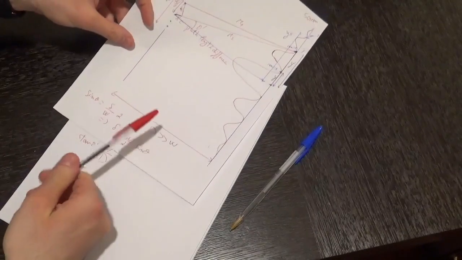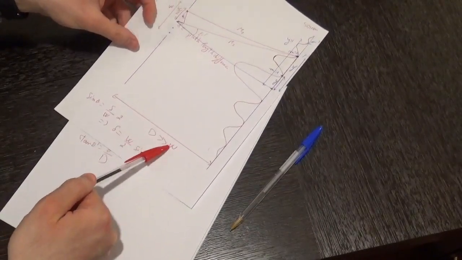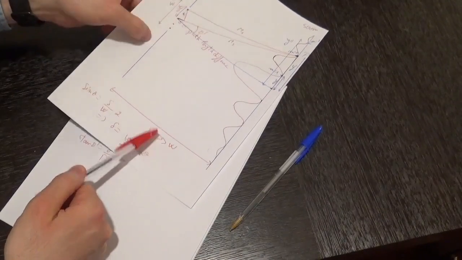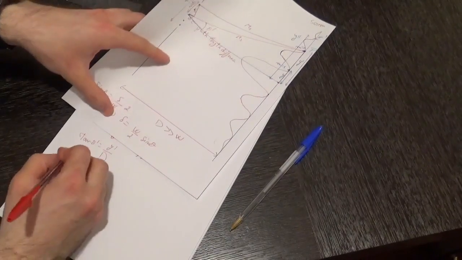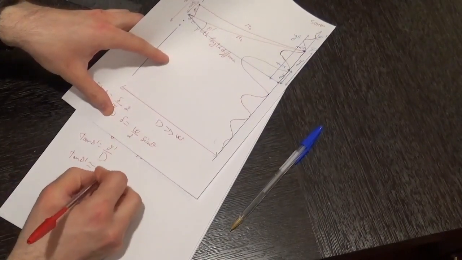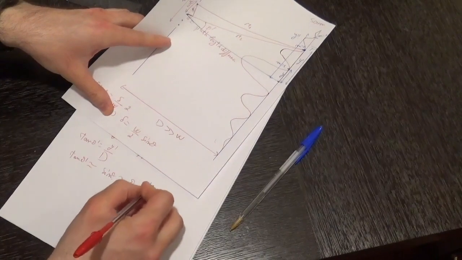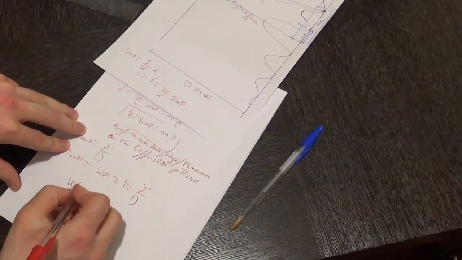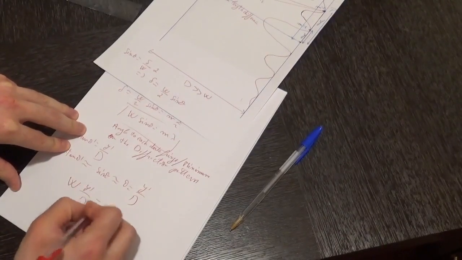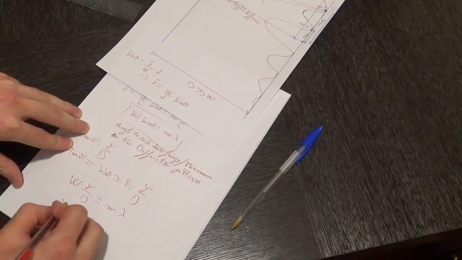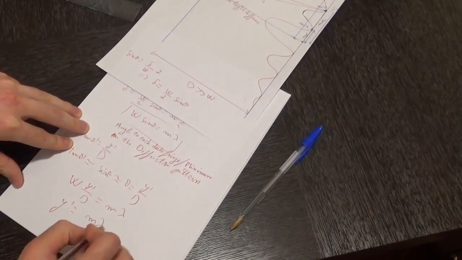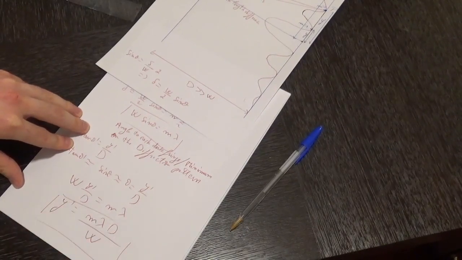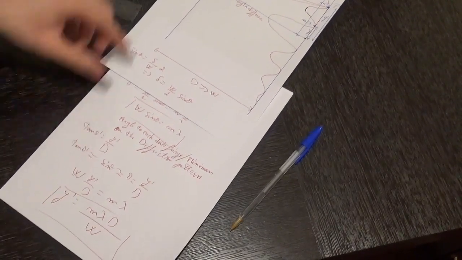But again, since the separation between the slit and screen is too big in comparison to the slit width, these two angles, theta and theta prime, are extremely small angles. Therefore, tangent theta can be approximated to be equal to sine theta, which is equal to theta, which is equal to y prime over d. Therefore, that equation becomes w times y prime over d is equal to m times lambda. Therefore, y prime is equal to m lambda times the separation between slit and screen over the slit width. And that would be the final expression in the case of diffraction that we are going to use.